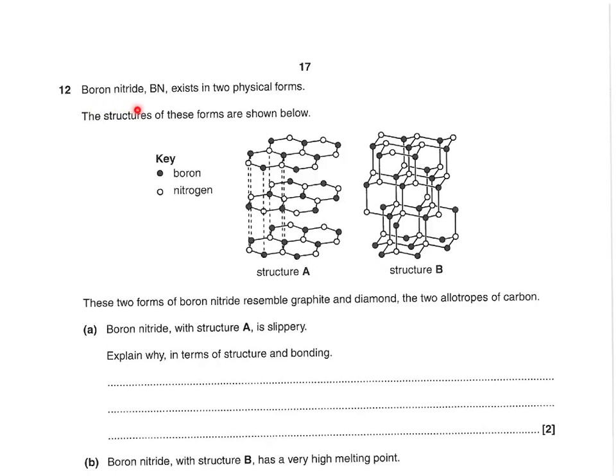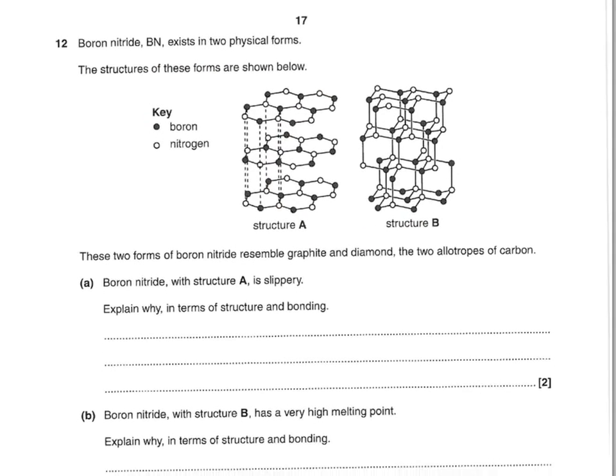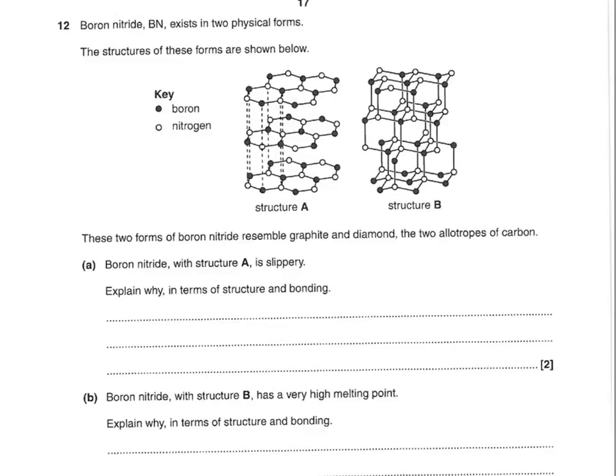Next question says, boron nitride exists in 2 physical forms. There they are. It says, these 2 forms of boron nitride resemble graphite and diamond, the 2 allotropes of carbon. Boron nitride with structure A is slippery. Explain why in terms of structure and bonding. Now, they can only ask you these questions if they relate them to something you already know, and you know about graphite and diamond, so you're going to answer these questions as if they are.